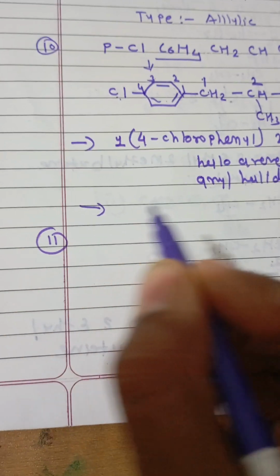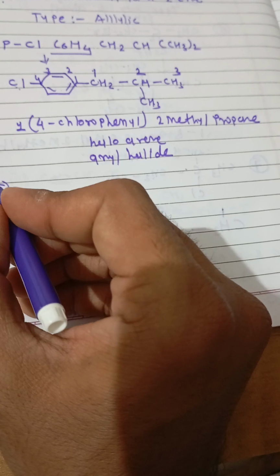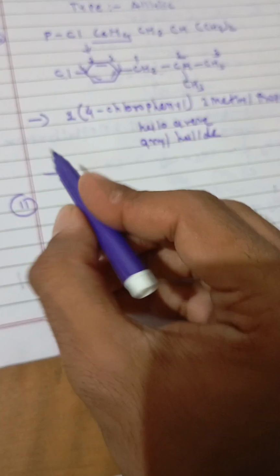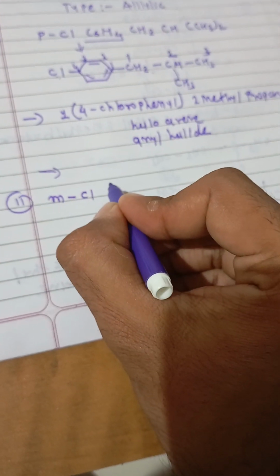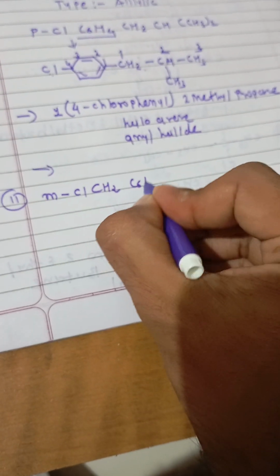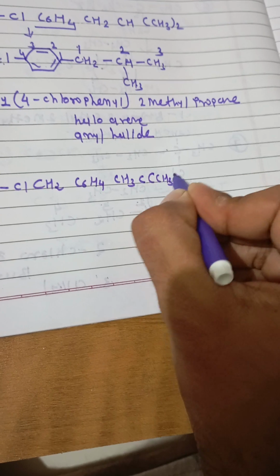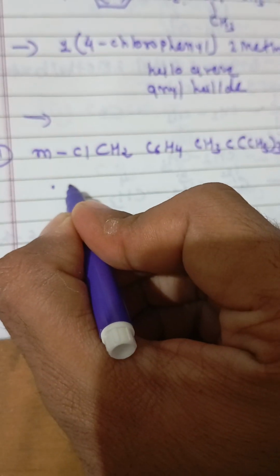Then the 11th example is given to us. Here, on the meta position there is a group with CH2Cl, C6H4, CH3C, and CH3 thrice. So how do we draw it? We draw it like this.